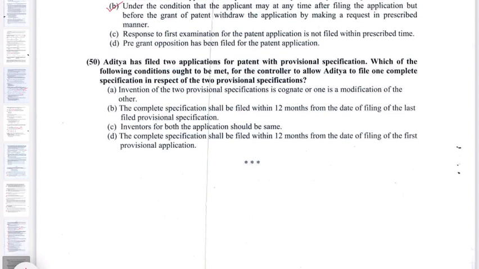The complete specification shall be filed within 12 months from the date of filing of the last filed provisional specification, no. Inventors for both the applications should be same. And last is the complete specification shall be filed within 12 months from the date of filing of the first provisional specification. So this is also true. The correct options here are A and D.